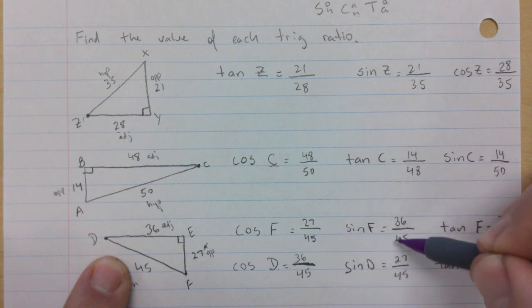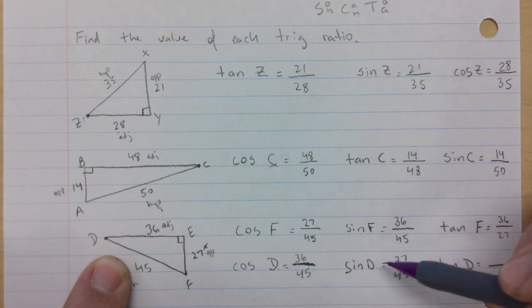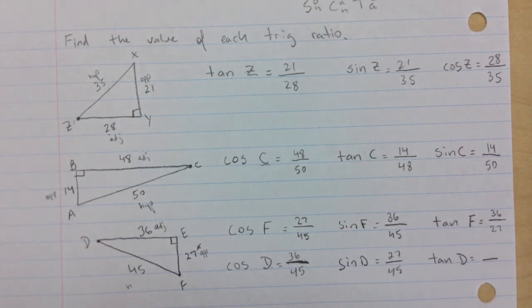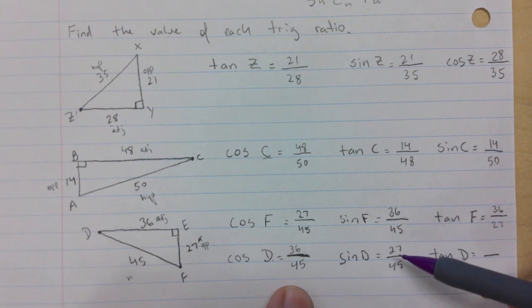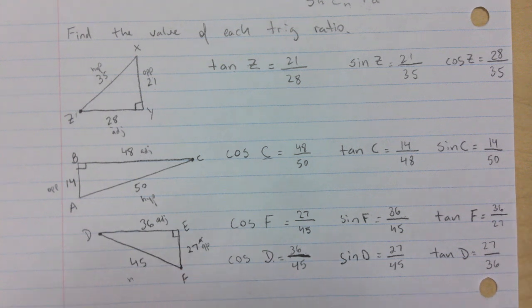Notice how they flipped, right? Sine of F, cosine of D, right? They switched. You switch now because you're situated at a different angle. And it's very important to understand that. And tan of D is opposite over adjacent. So notice how these are now flipped here, right? Because opposite and adjacent have changed, so it flip-flops here. So I hope this is a good review and it helps you to understand what's happening here.